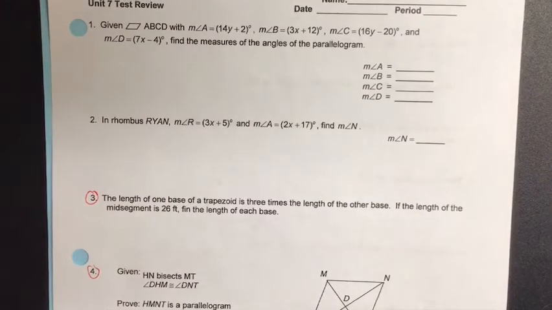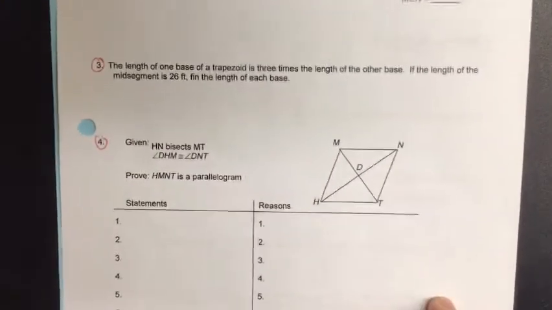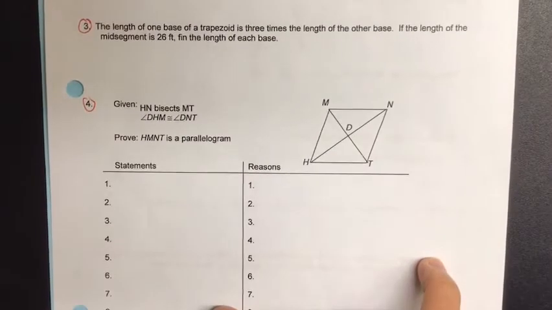Oh, it's going. Okay, on number 3, Emma, let's read since you're already talking anyways. I would love to read.